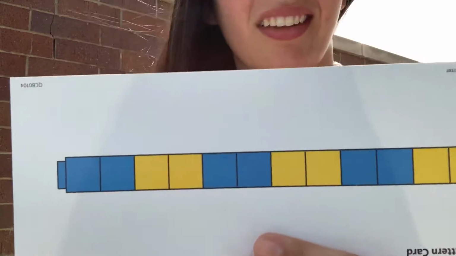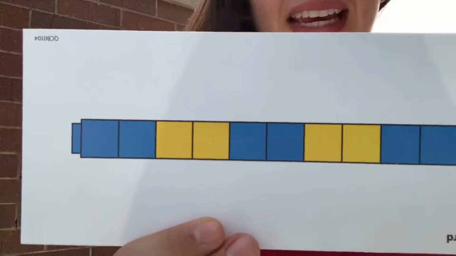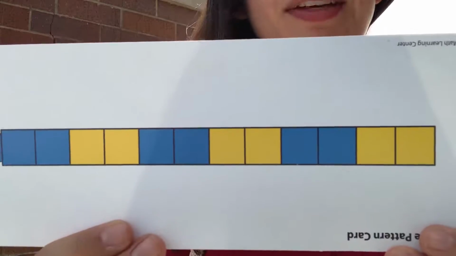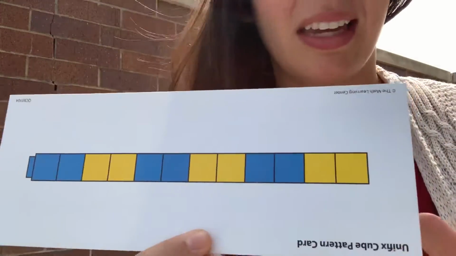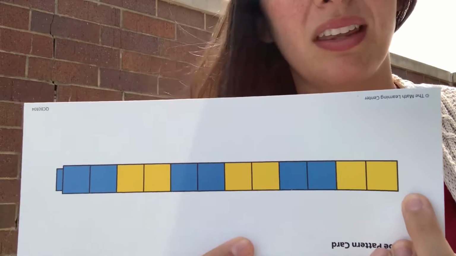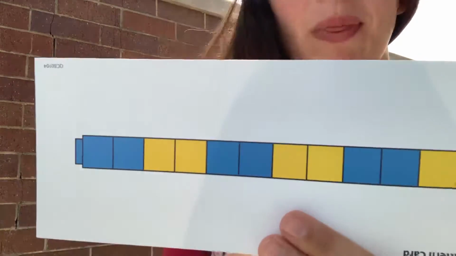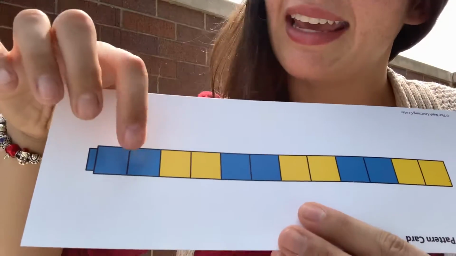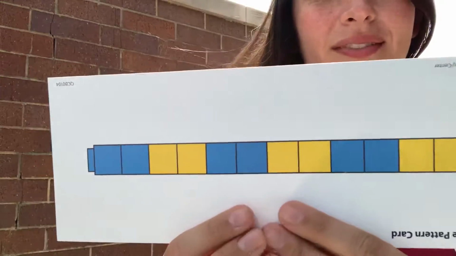All right, let's check out the next one here. So let's look, is this one a pattern? We've got blue, blue, yellow, yellow, blue, blue, yellow, yellow, blue, blue. Yeah, same thing. It keeps repeating itself. And if we were to add some more blocks here at the end, we would end up with blue, blue, yellow, yellow, blue, blue, yellow, yellow, right? So this is an A, B, B, A, B, B pattern.